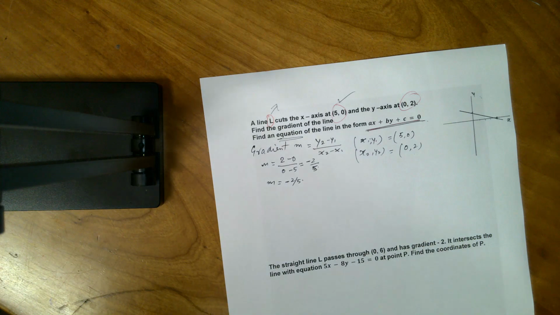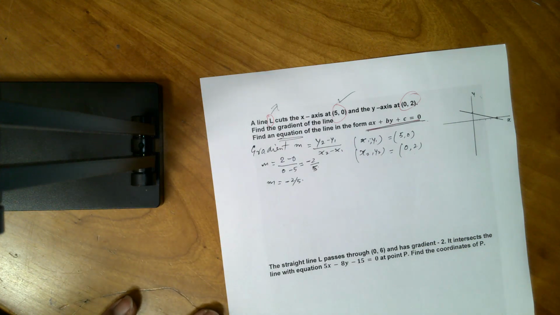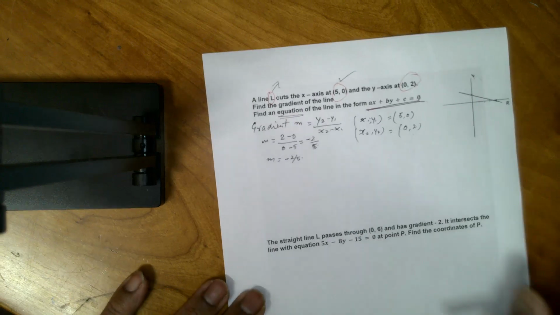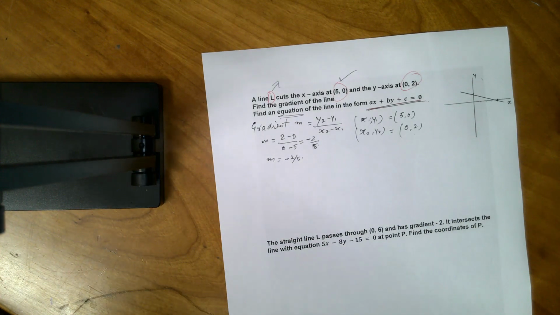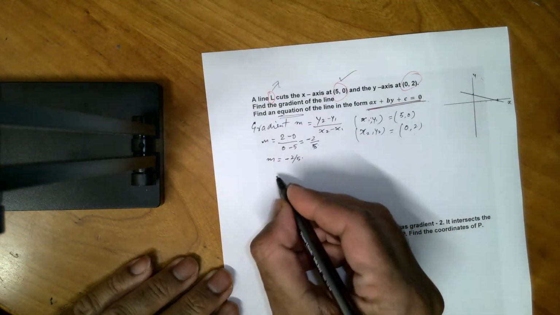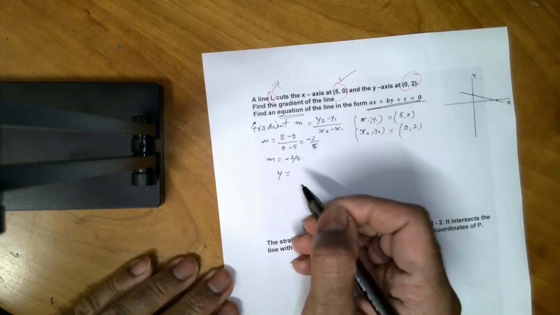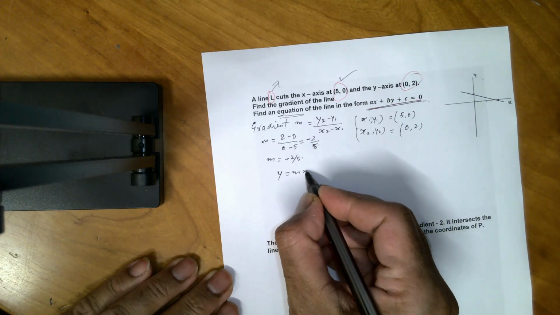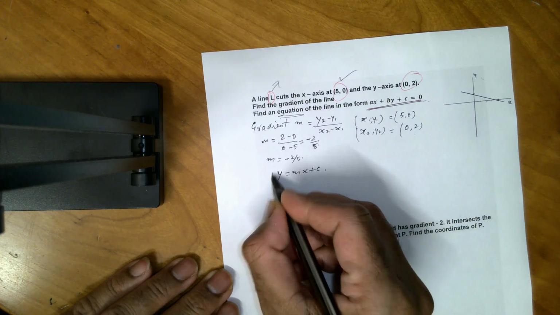So what's next? It says find an equation of the line in the form ax plus by plus c. As I said previously, always write down that first: the equation of the straight line can be written in the form y equal to mx plus c.